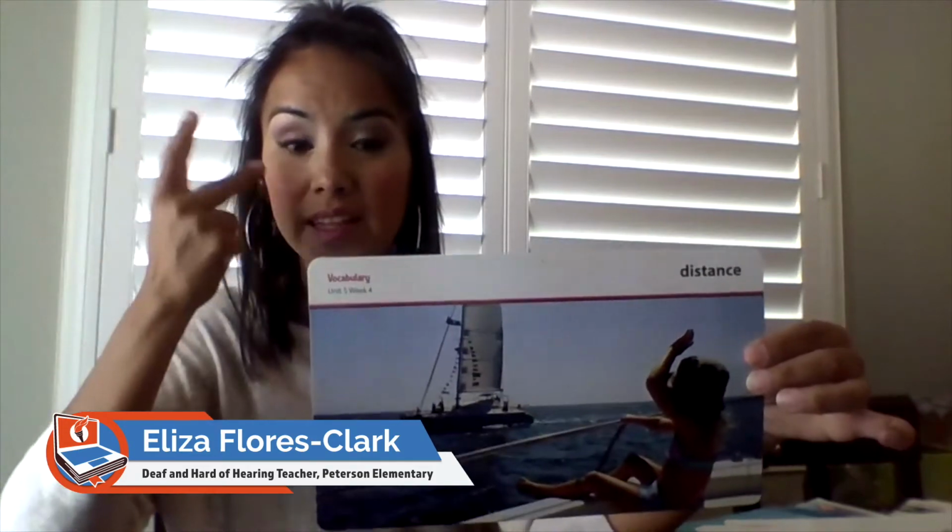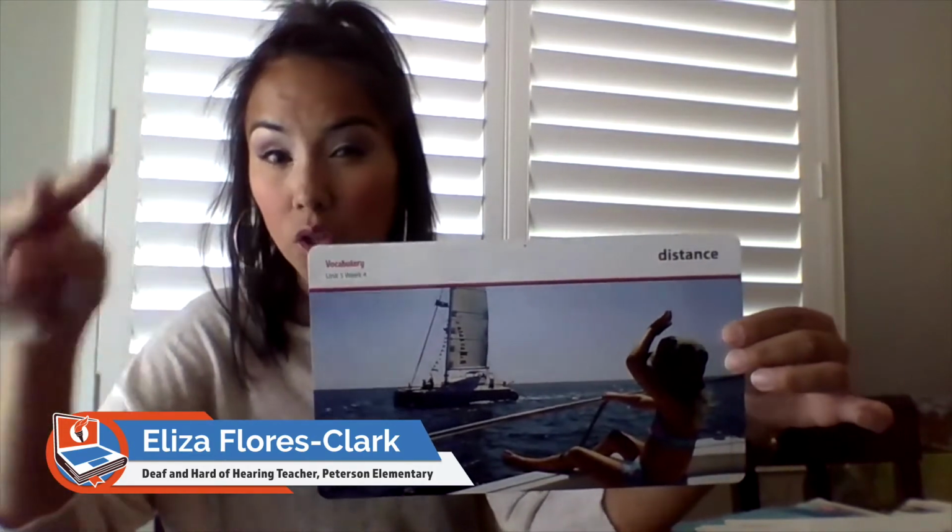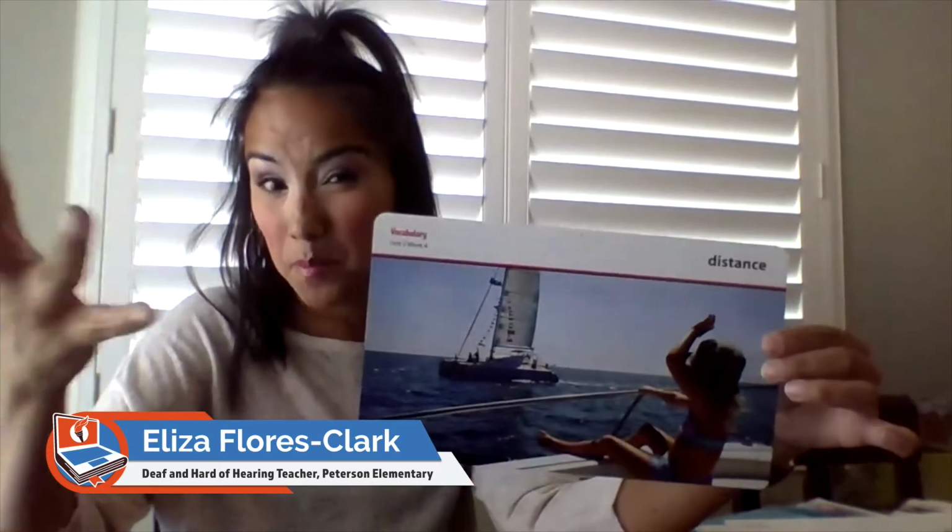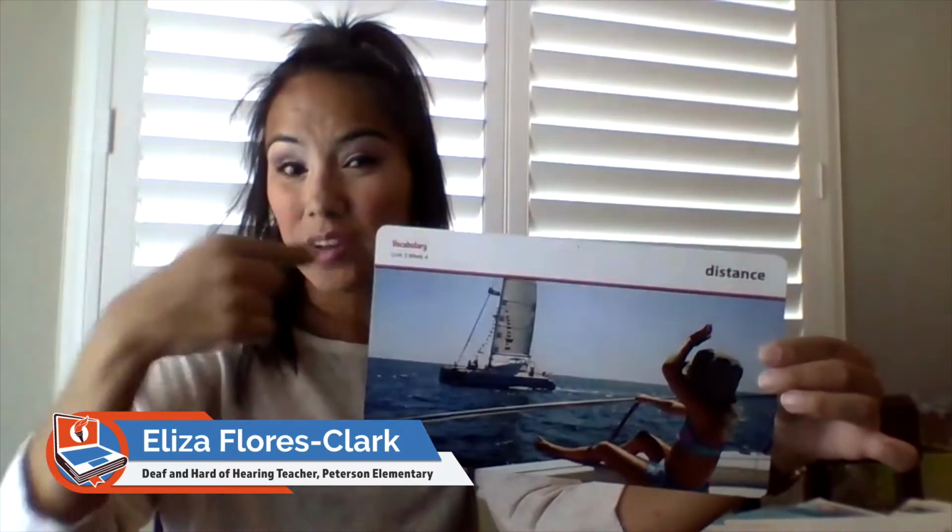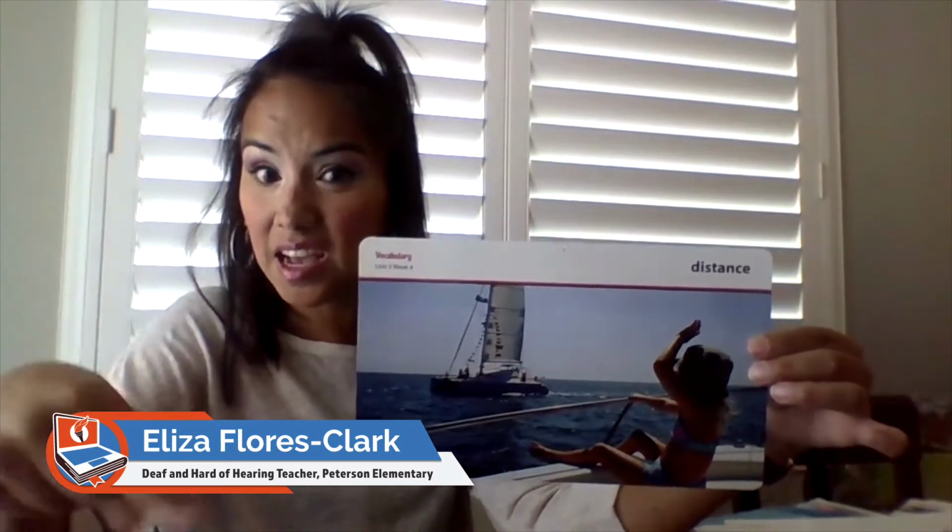So we have this first card. And remember, I've said it before in these lessons that the pictures, in my opinion, don't always match exactly what the word is, but just kind of use your imagination. So here we go. We have this word. Can you read it? Can you look at the picture and decide maybe what it means, what the word is, how to say, how to read the word, how to sign the word? So this word is distance. Sign. Let's do that. Distance.